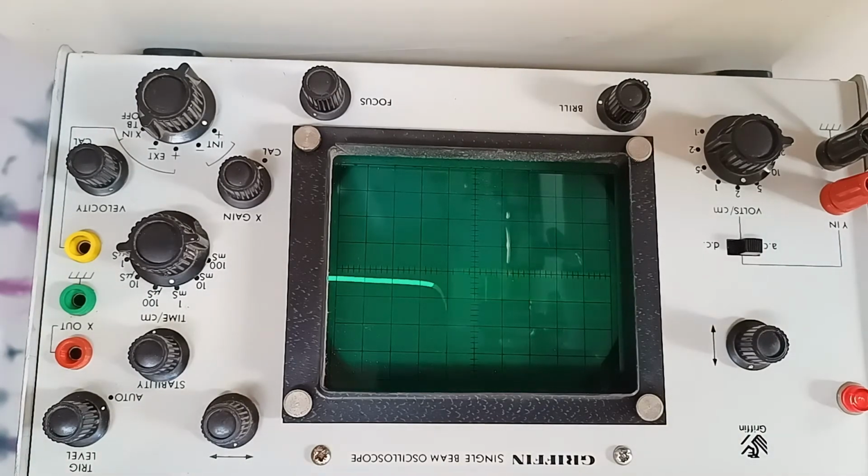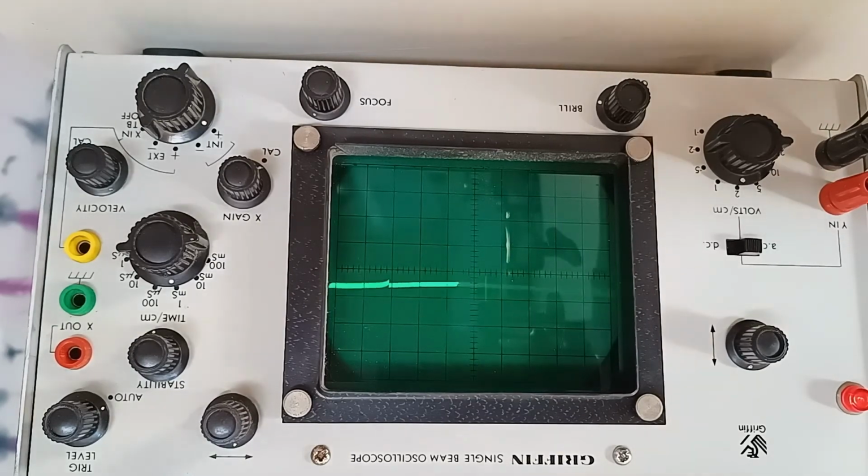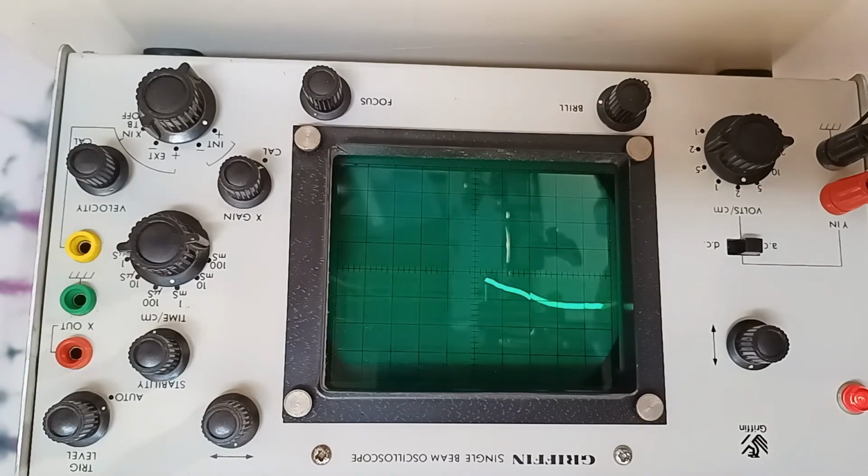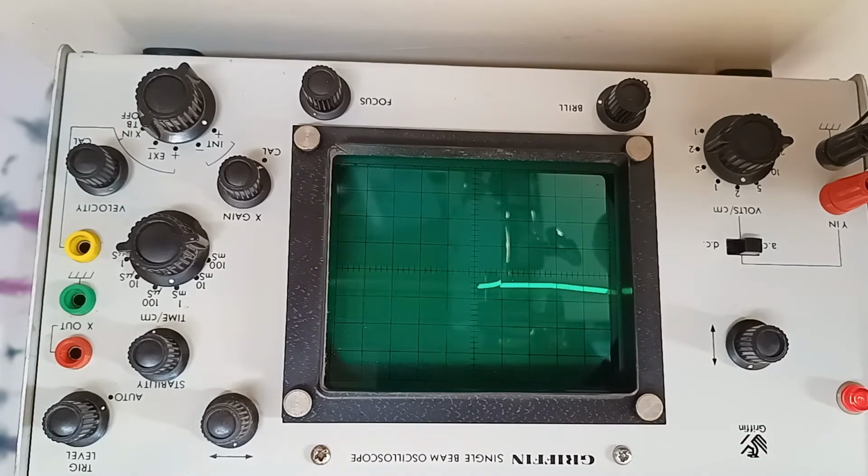I also have the very basic rheostat-based filters, so you'll be able to actually see how the cutoff point can be varied.